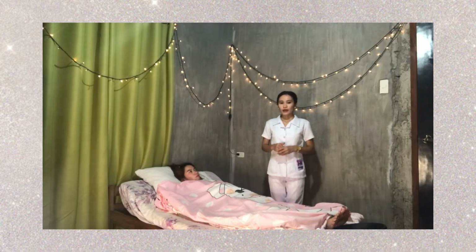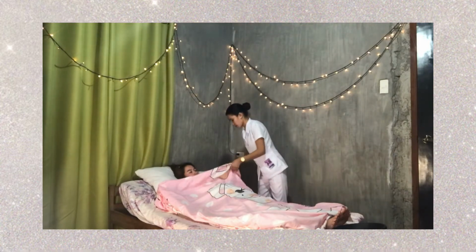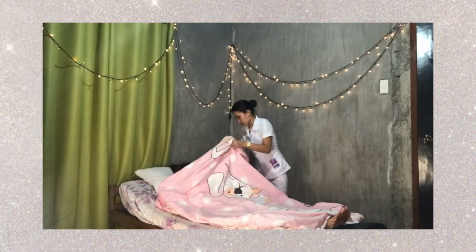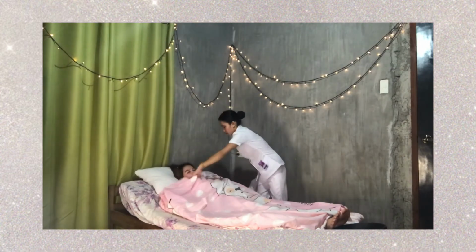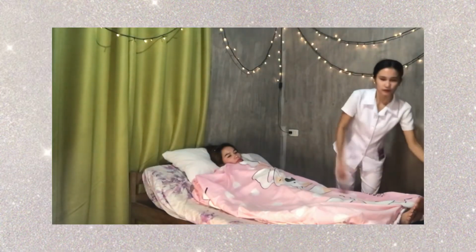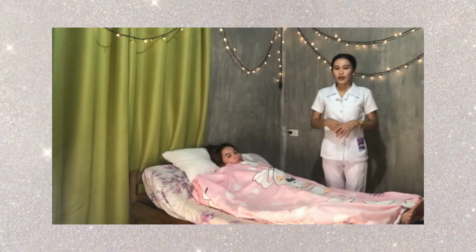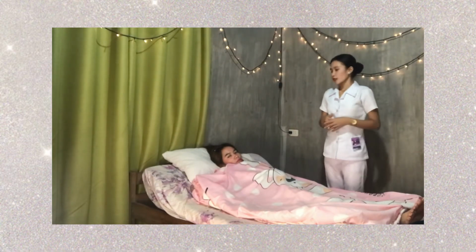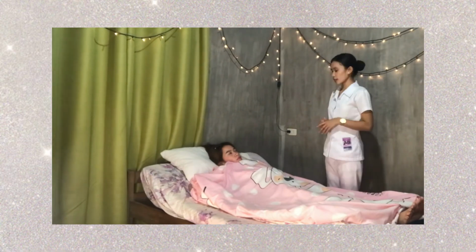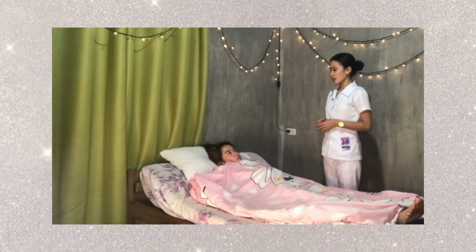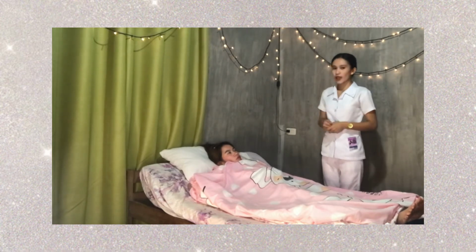If the patient has an IV line, reduce the mobility of the affected area. Do you feel any skin problem such as itching or skin irritation? No? Okay.